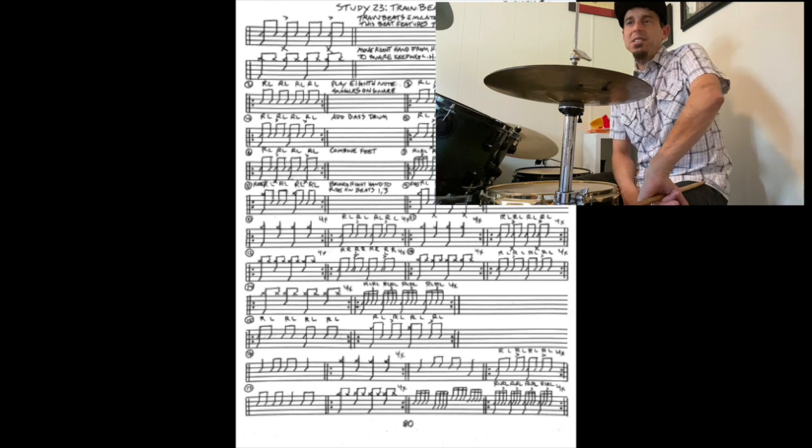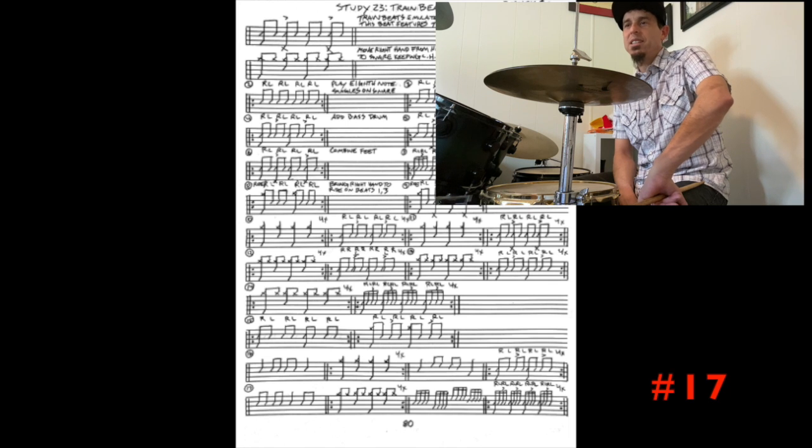Number 17, we're going to start off with the drum fill. This is going to have 8th notes on beats 1 and 2, quarter note on beat 3, and then eighth notes on beat 4. That's all snare. And then we'll go into a basic eighth note beat 4 times.